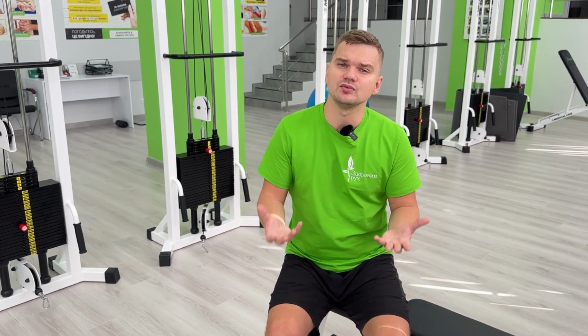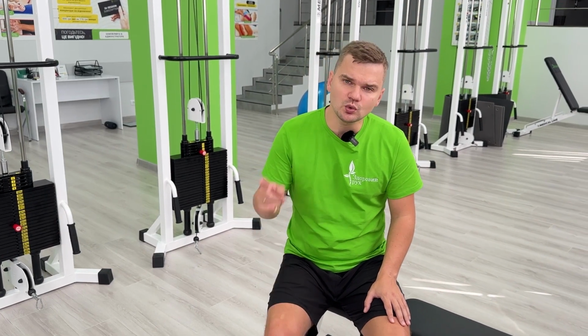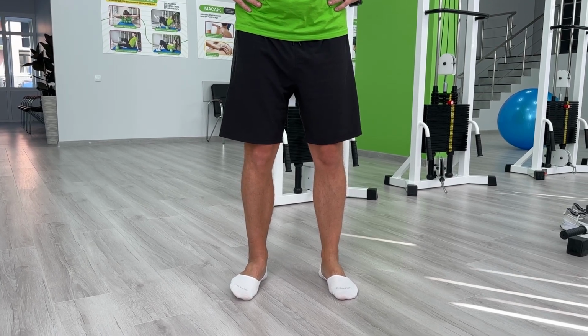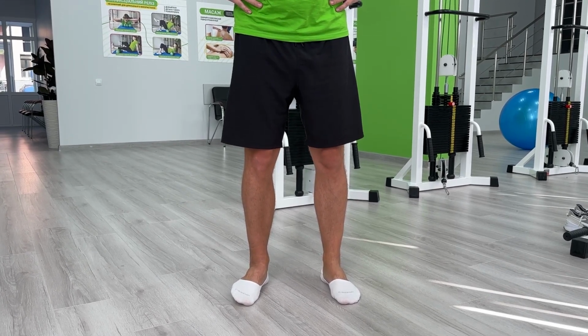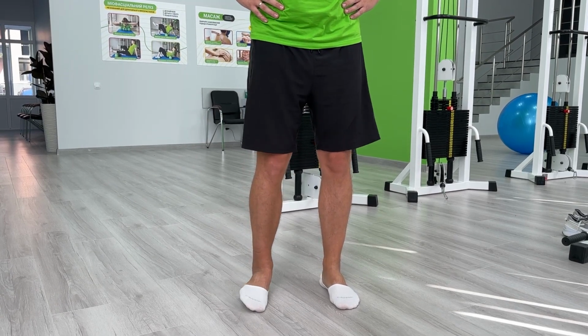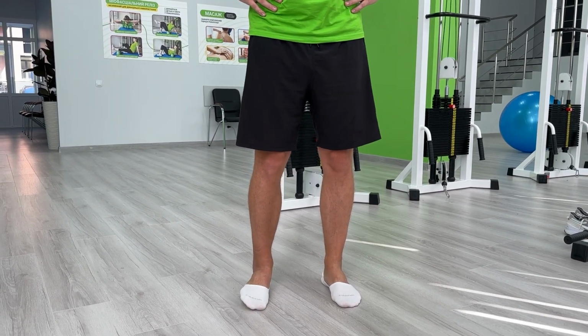Let's look into it. I want to say to you that most often this bunion on the foot is formed not only because of improper foot posture but also because of a functional pelvic misalignment or some biomechanical disorders in the legs. For example, when there is a bunion and you feel pain, our foot will always be in a kind of valgus, meaning that our foot falls inward.